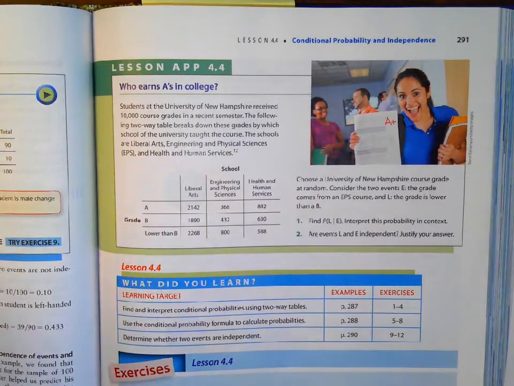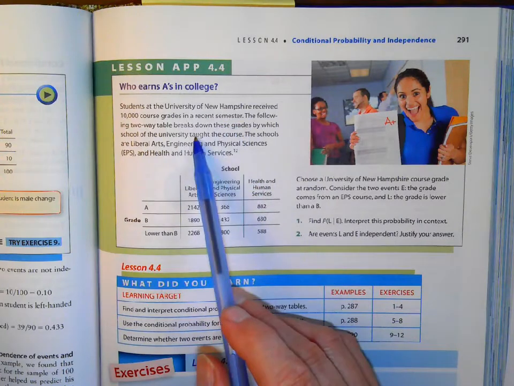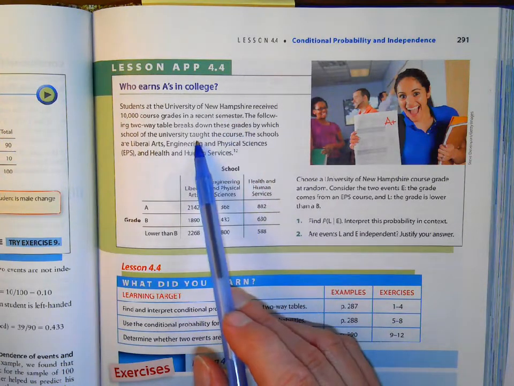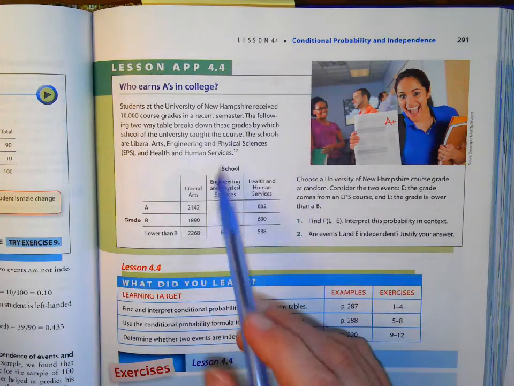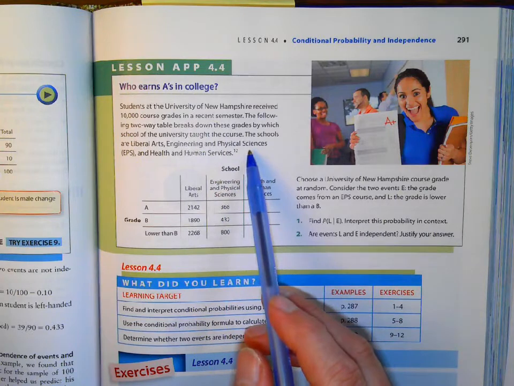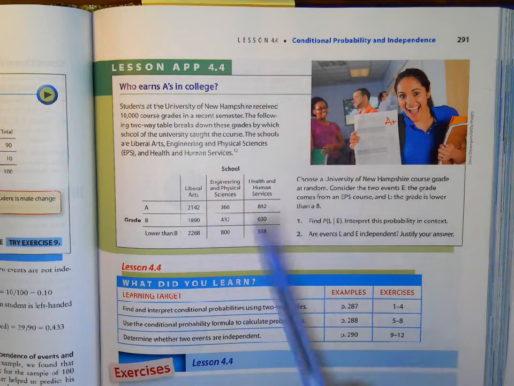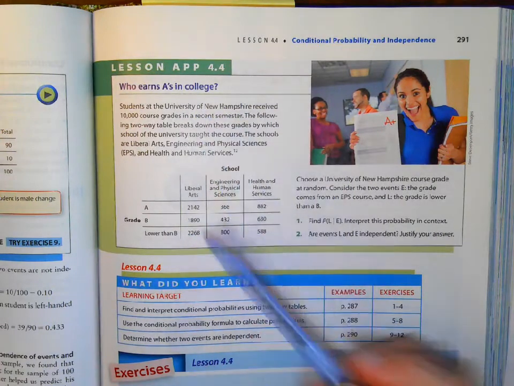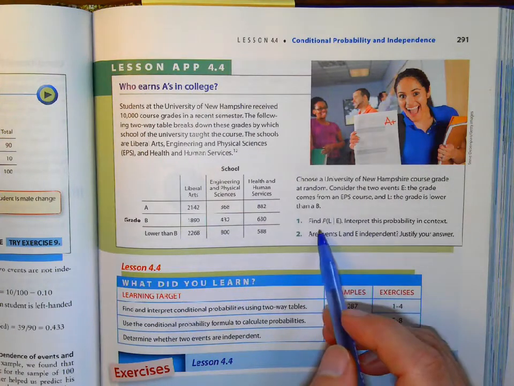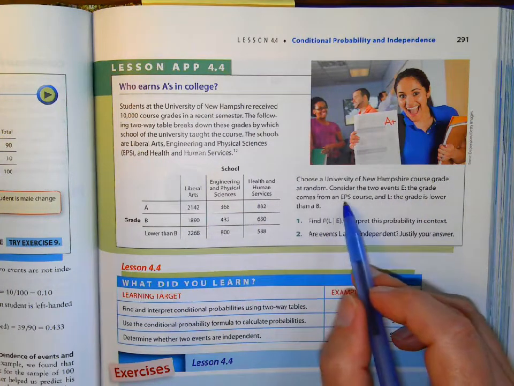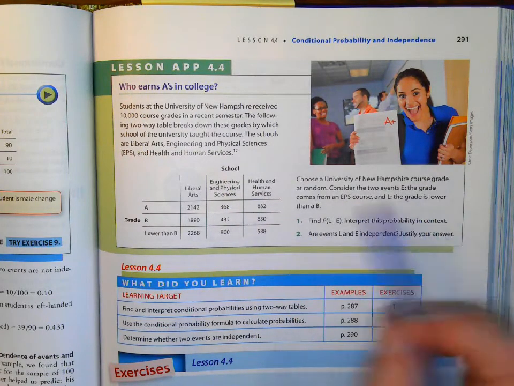Students at the University of New Hampshire received 10,000 course grades in a recent semester. The following two-way table breaks down these grades by school of the university: the schools of liberal arts, engineering and physical science, and health and human services. So there are 3 schools within the University of New Hampshire, and then grades of A, B, or something lower than a B. Part 1: E means it comes from an EPS course, and L means that it's lower than a B.